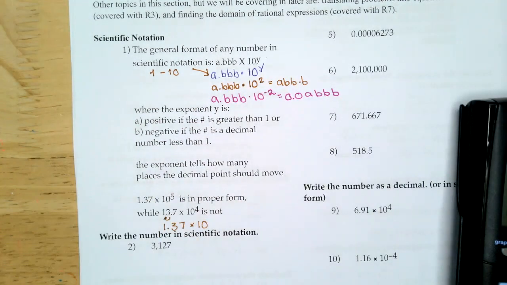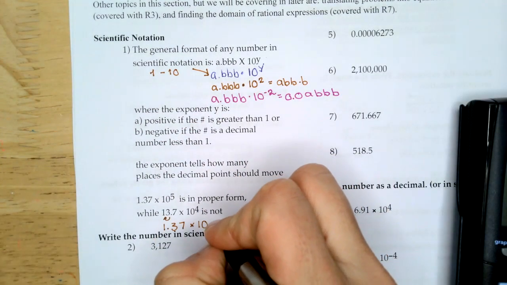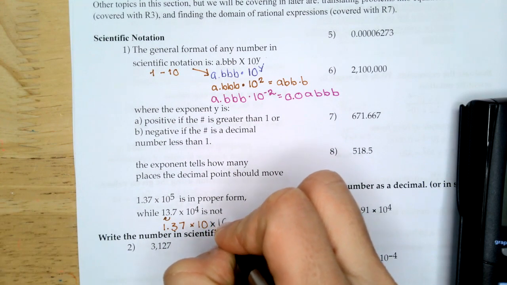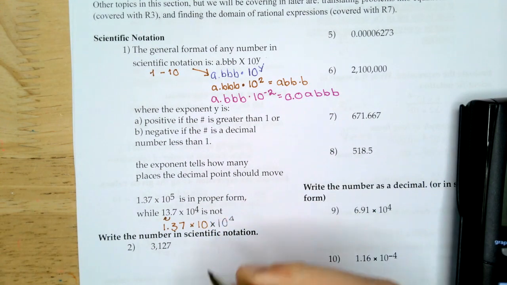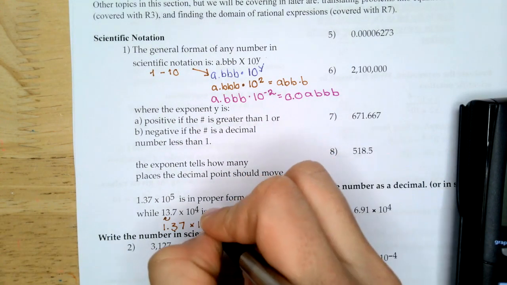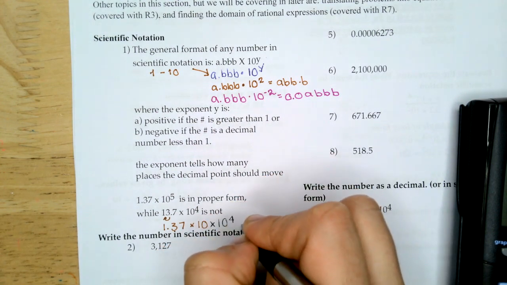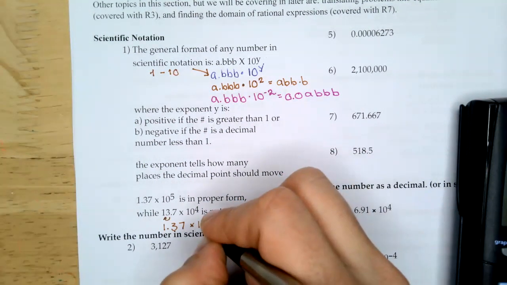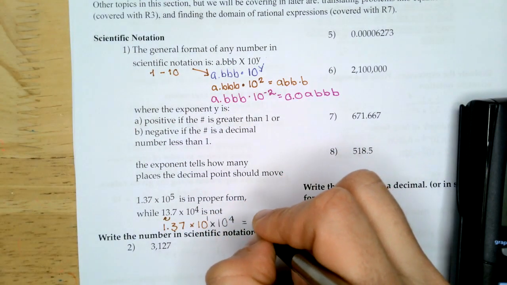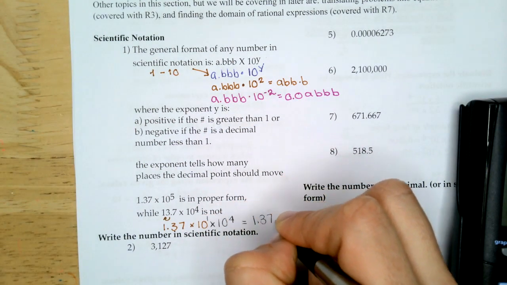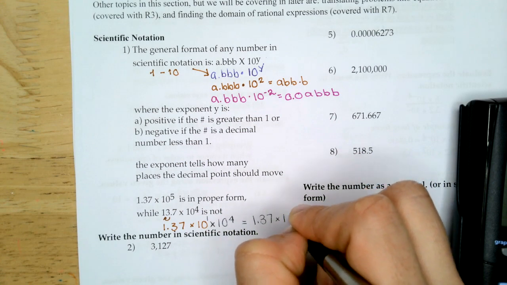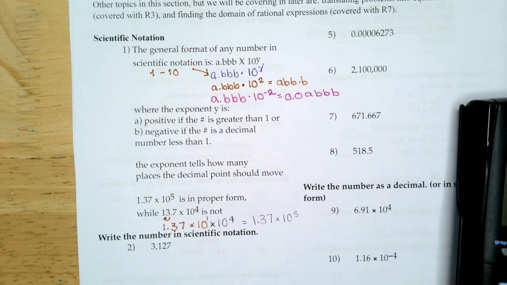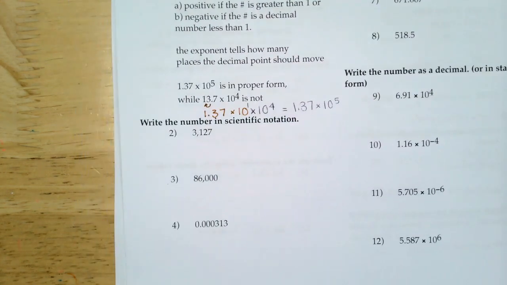And then we have that original 10 to the 4th. Now we're going to use the rules of exponents to say what is 10 times 10 to the 4th. We're going to add the exponents. The base is the same, so that becomes 1.37 times 10 to the 5th. Good. All right, so let's practice.